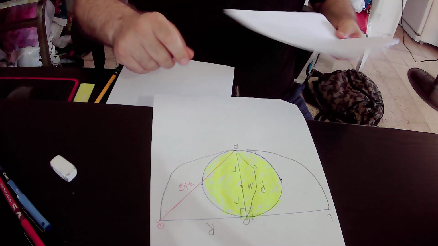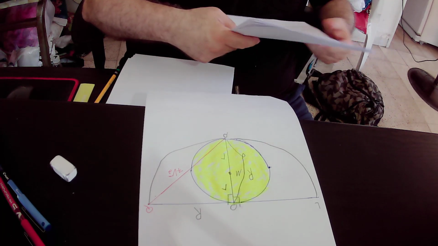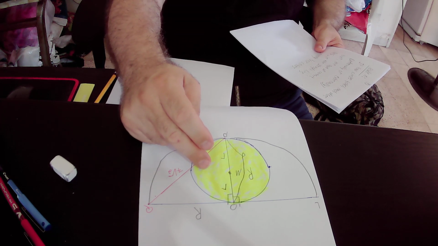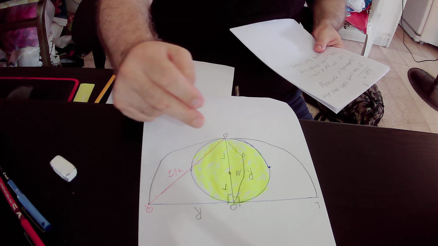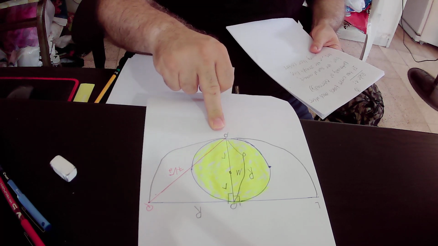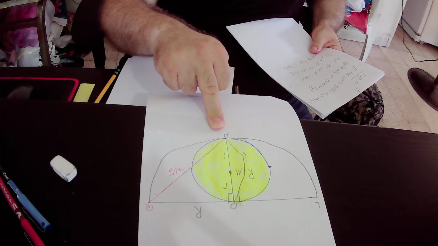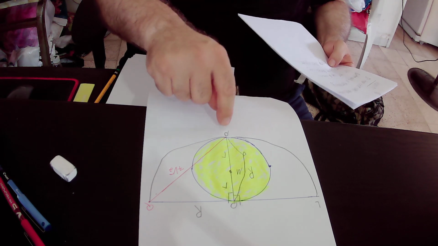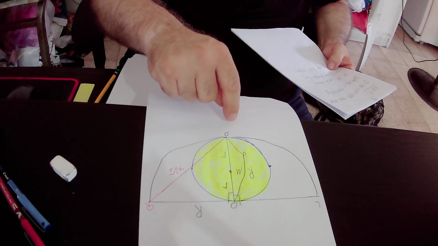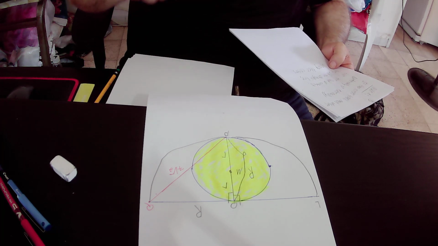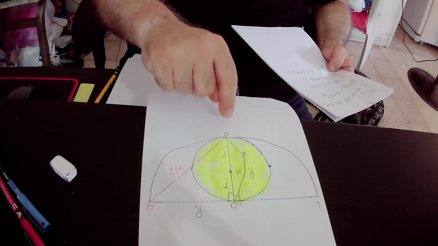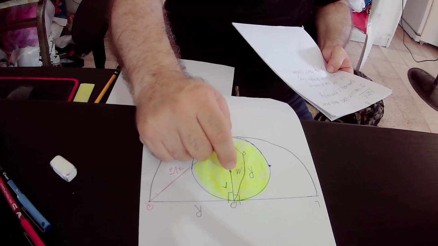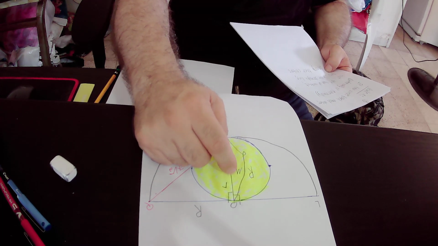So actually the yellow circle touches the semicircle at point P, so point P is the point of contact, and according to rule number 1, point P lies in the straight line that joins the centers M and O together.